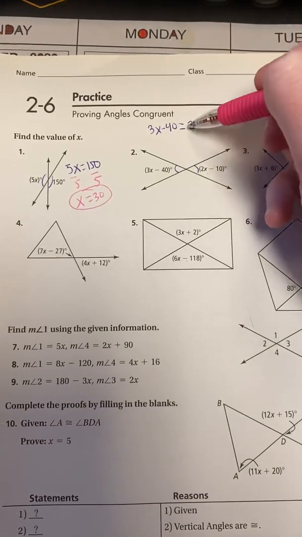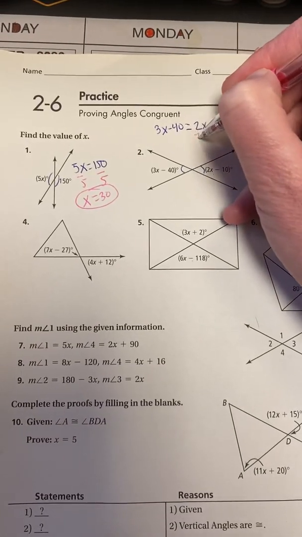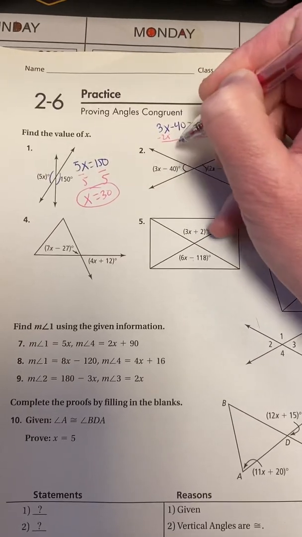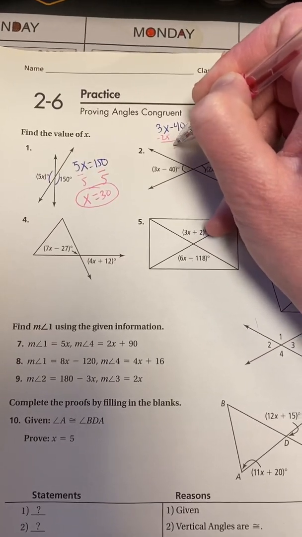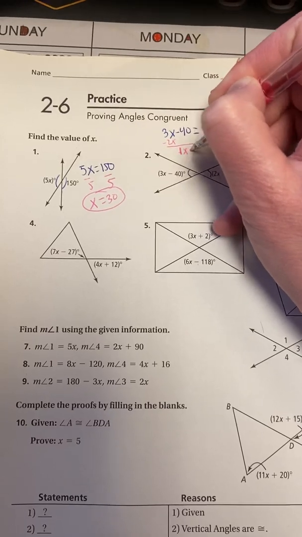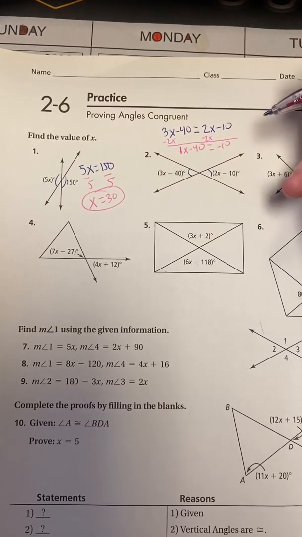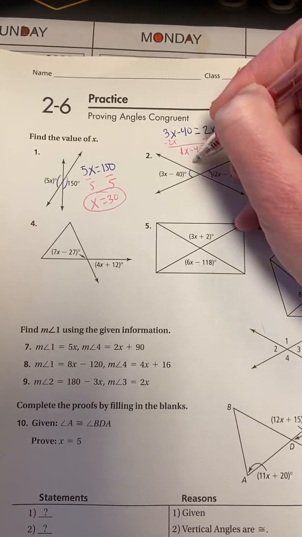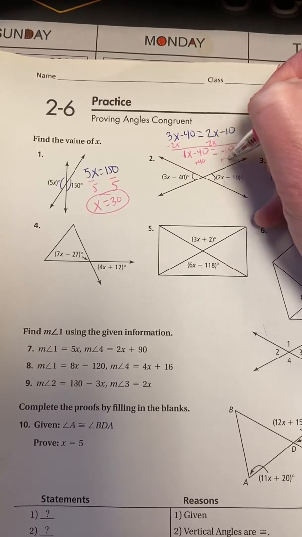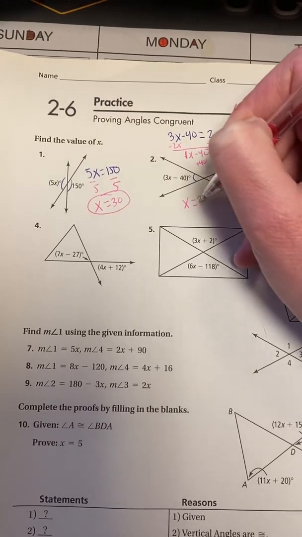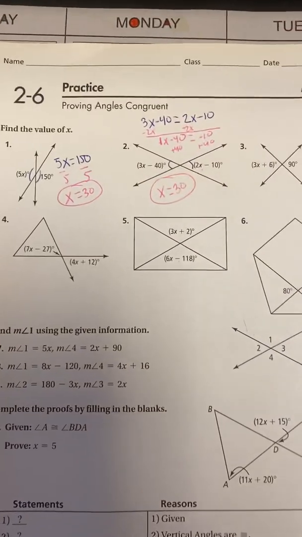So I would need to subtract 2x, and that's going to give me 1x minus 40 equals negative 10. Add 40, and x is going to be 30 again.